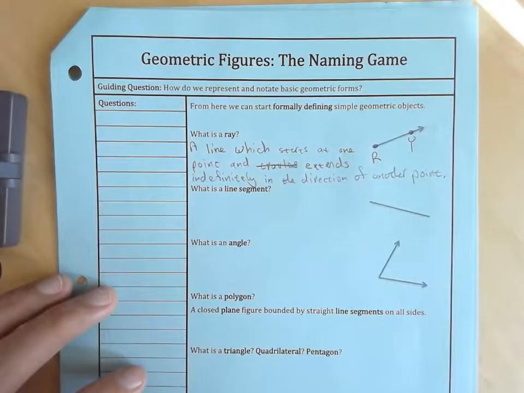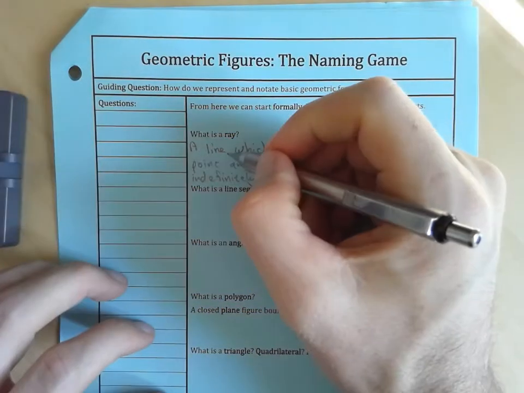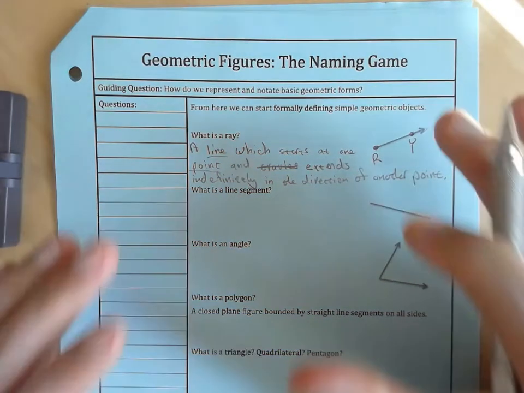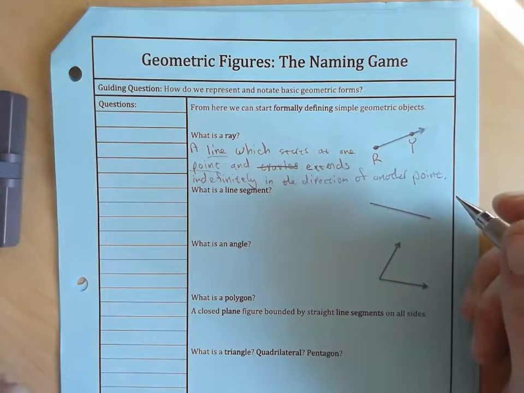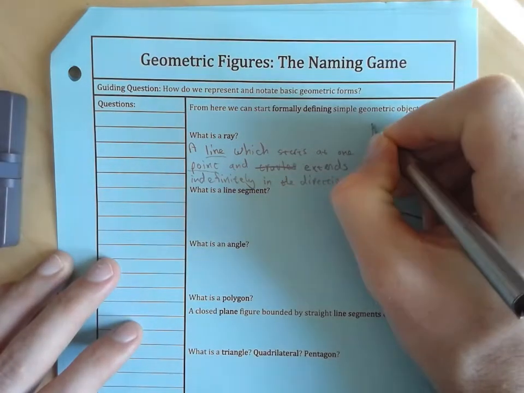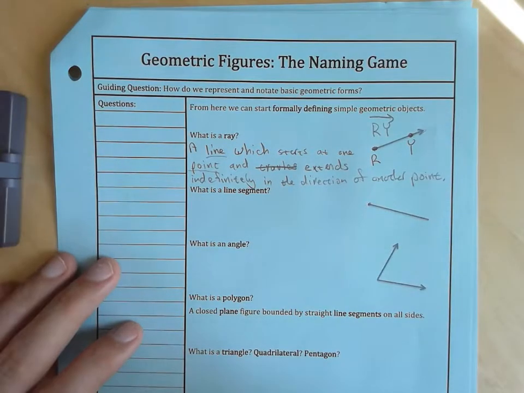And it's important to see here that our undefined terms, line and point, are forming the backbone of this definition of a ray. So what is a line segment? Well, before we go on here, a ray would be drawn this way. Ray R, Y, with the arrow on top only going in one direction.